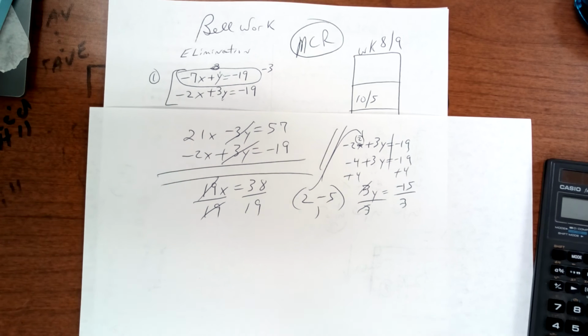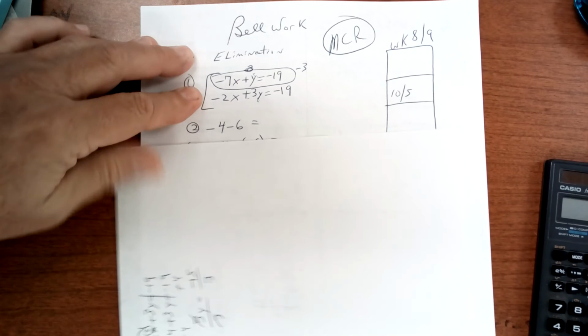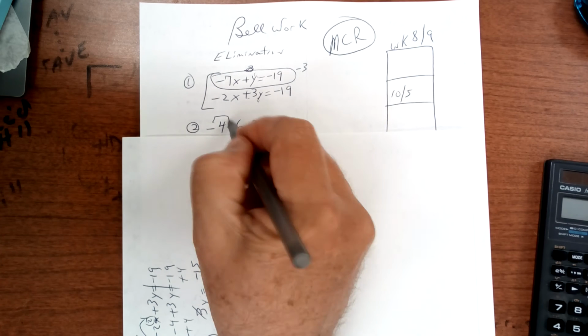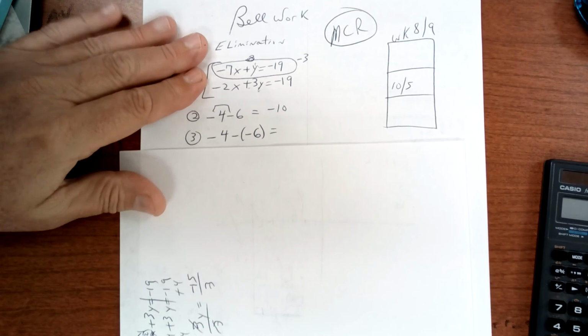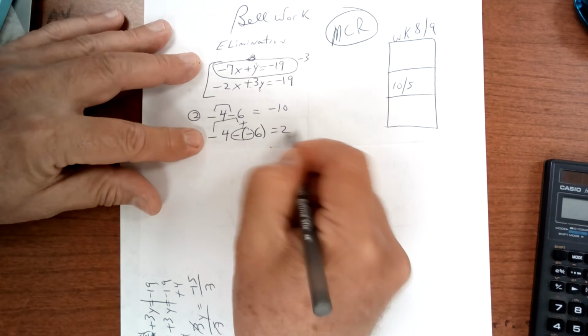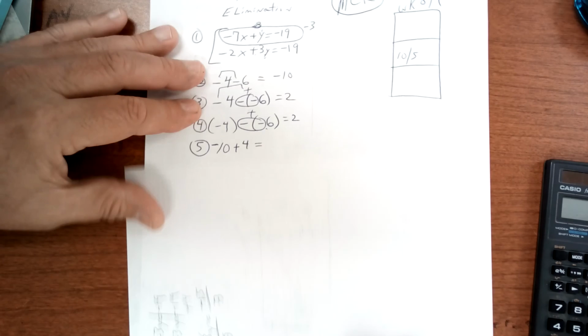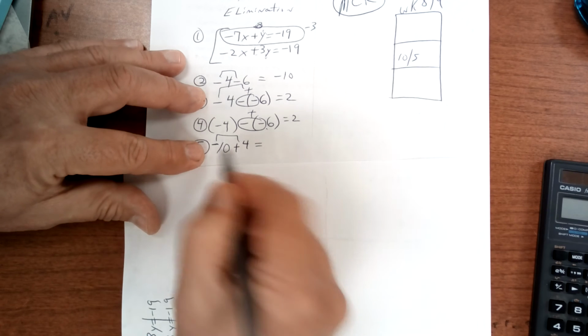That's elimination. Here is signed numbers. Let's go over these real quick. These are the same sign, so that should be a negative 10. This makes a plus. These are opposite. You have more positives. This one should be the same way. You have more positives. This one you have more negatives, so it's going to be a negative 6, and that's how you do that.